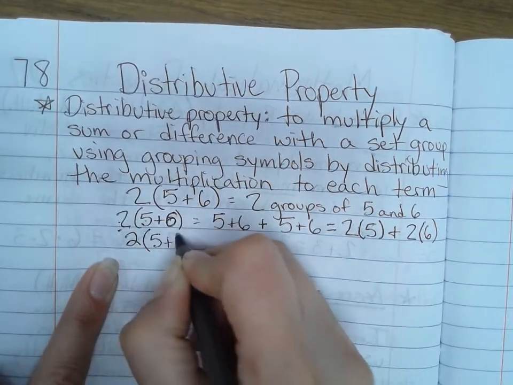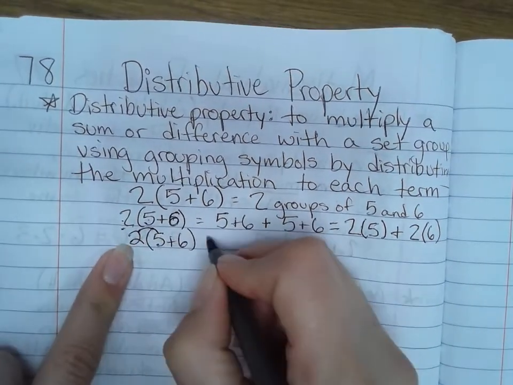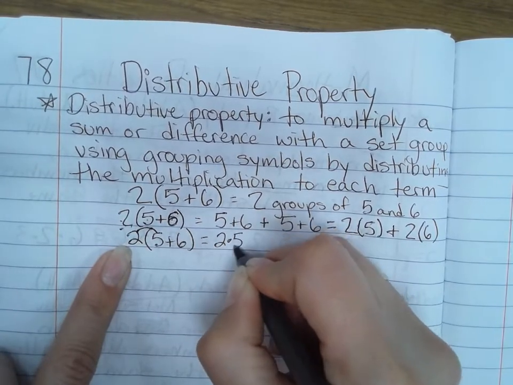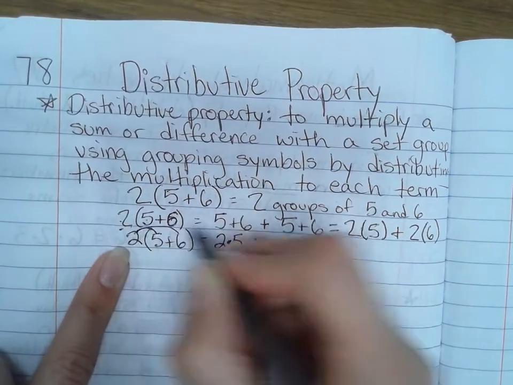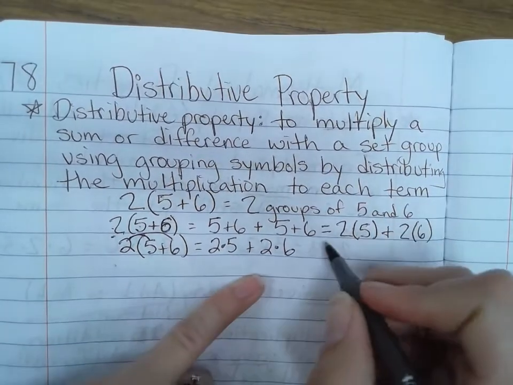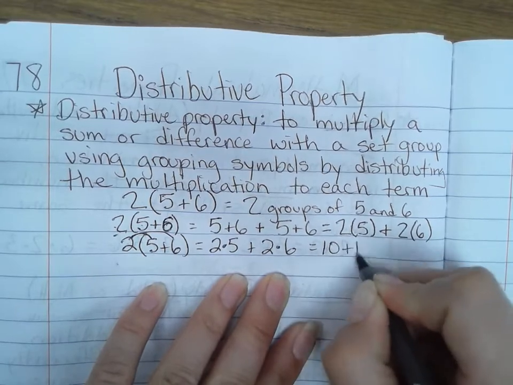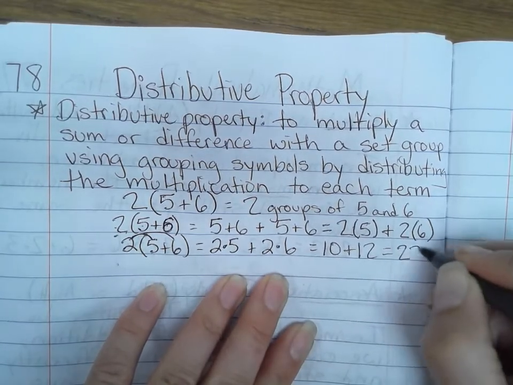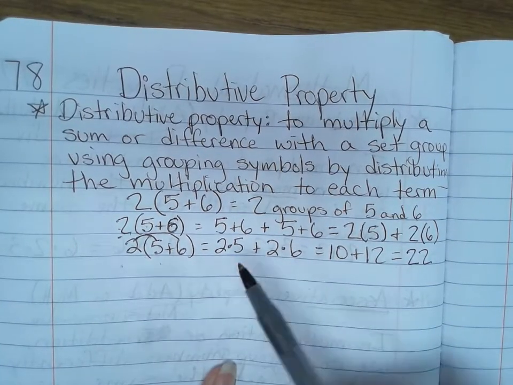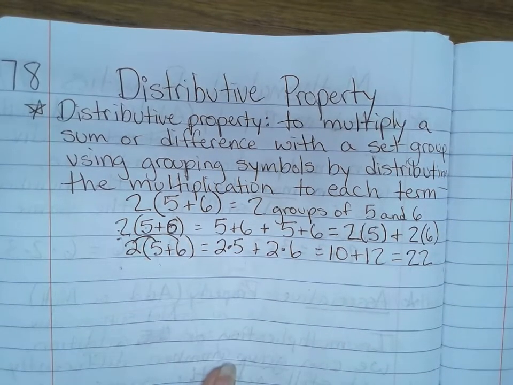2 times 5 plus 6. They show these lines of distributing. So I'm showing that I can do that as 2 times 5 plus 2 times 6. Okay, now that would also give me 10 plus 12, which is 22. But this is using the distributive property. Okay, these are all just the same example. I'm just showing many ways to look at it.